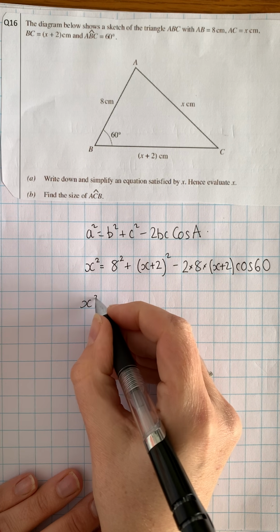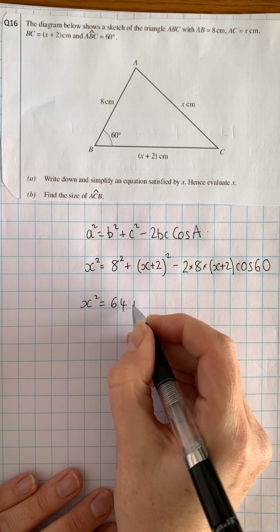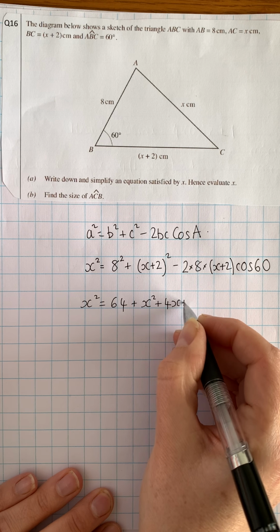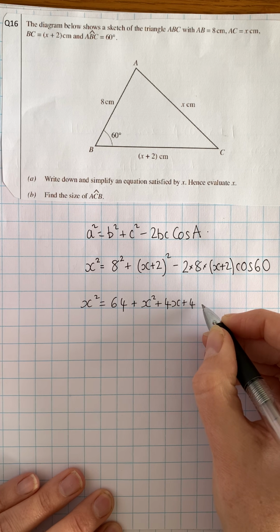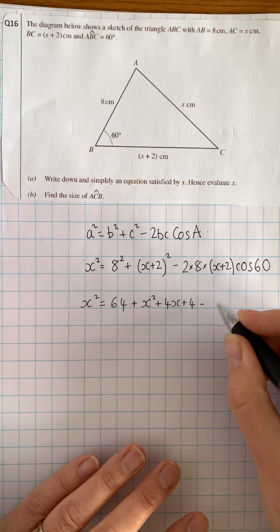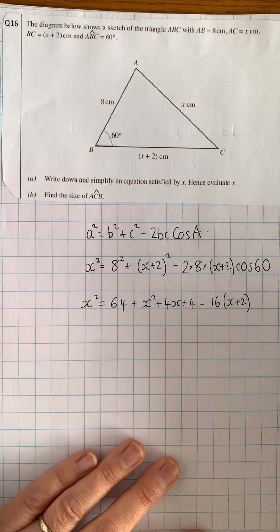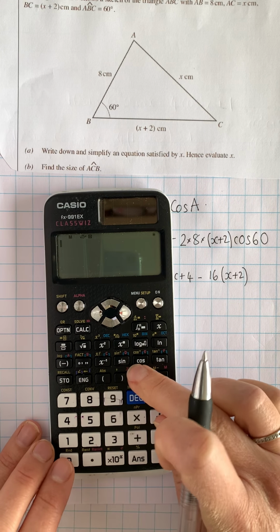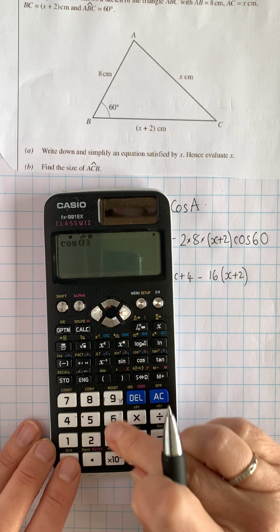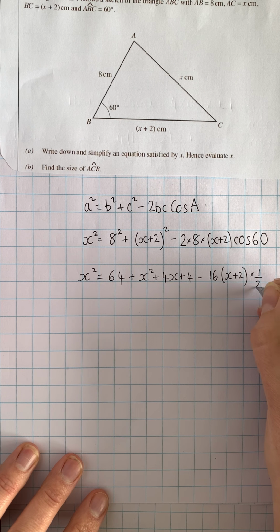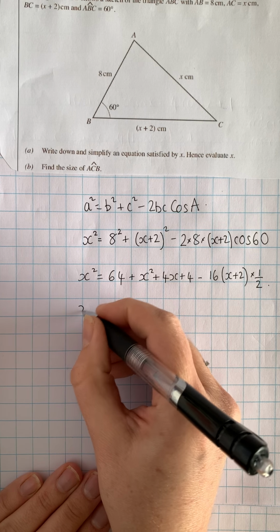So x squared equals 64 plus x squared plus 4x plus 4, don't forget that, minus 2 8s are 16, lots of x plus 2. What's cos of 60? Cos 60 is a half. Just going to write that out again.